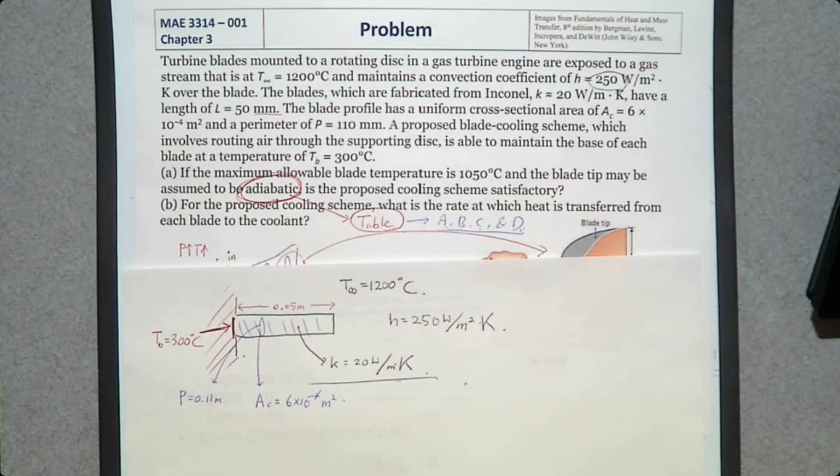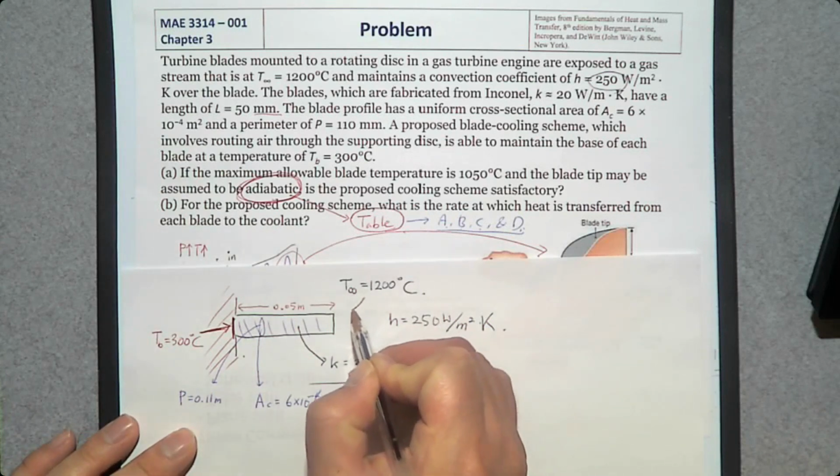The maximum possible blade temperature is going to be 1050. That means, please assume that the maximum temperature of the fin is going to be 1050. And which location in the fin should have the maximum temperature? Near the base? What is the heat transfer phenomenon here? The surrounding is 1200 and the base is 300. So what is the heat transfer direction? From the gas to the shaft, right? So the heat transfer direction is going to be from the gas to the shaft.